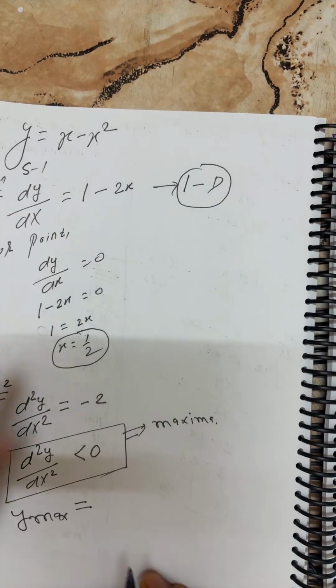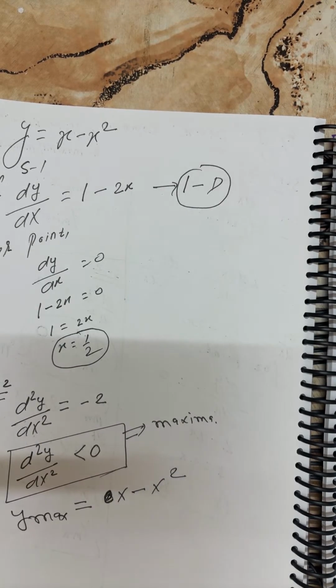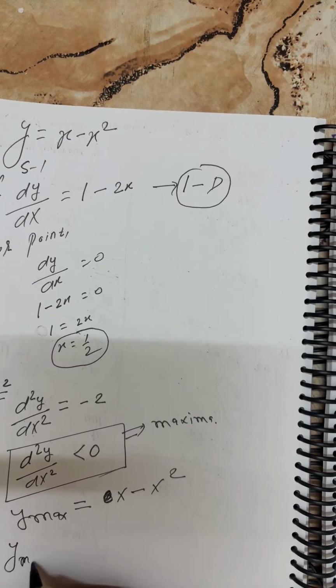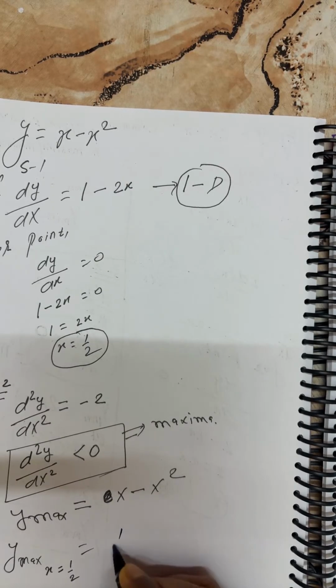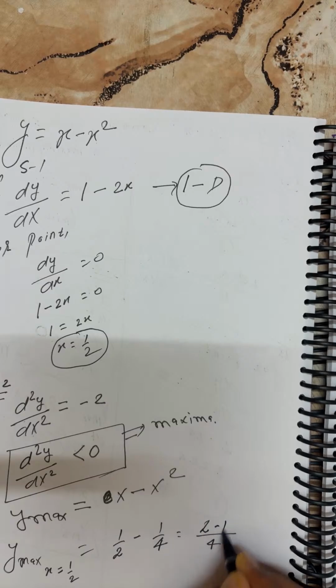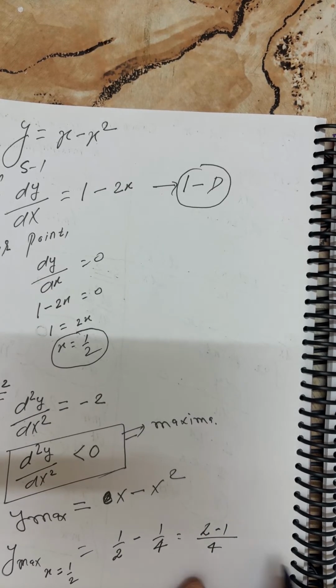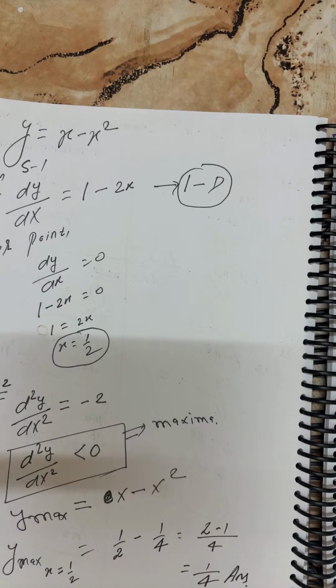So you need to find here in step 3 what is y maximum. First you need to write the equation: y = x minus x square. y maximum at what? x is equal to 1 by 2. So you can put here x is equal to 1 by 2. So this is 1 by 2 minus 1 by 4. Take your LCM of 2 and 4, which remains 4 only. So this is 2 by 4 minus 1 by 4. So what is the y maximum here? Which is equal to 1 by 4.